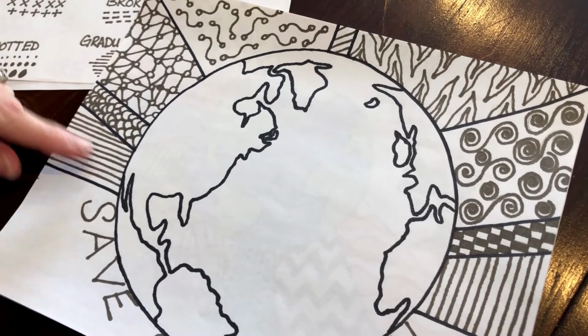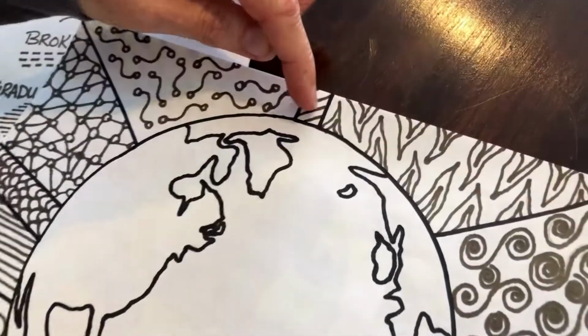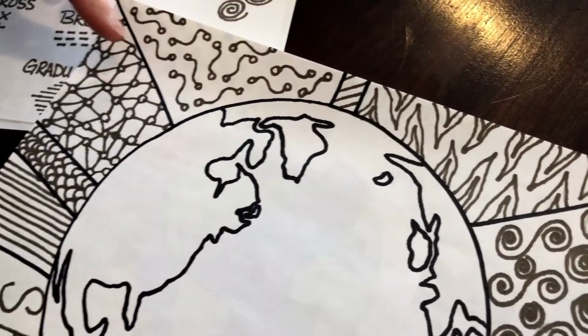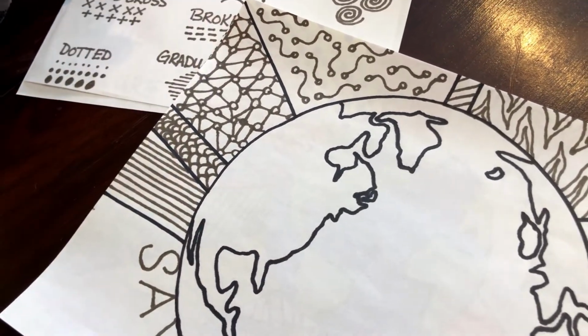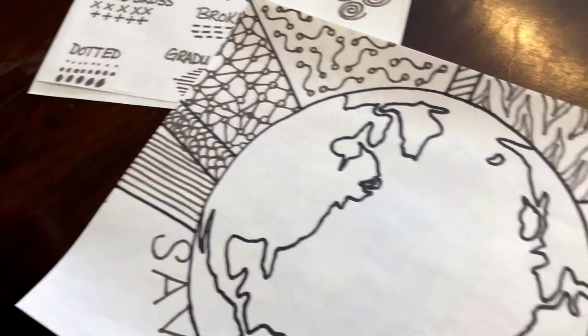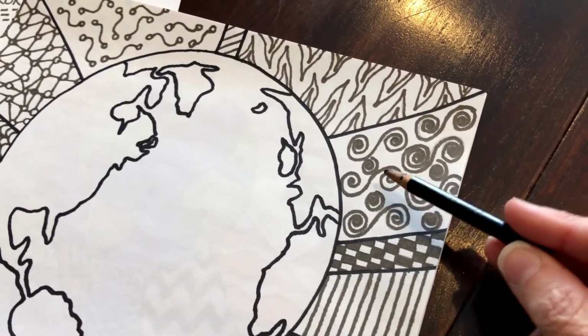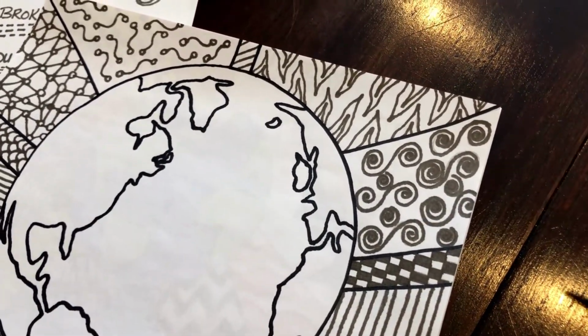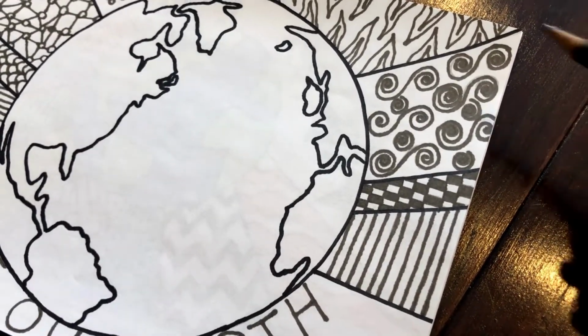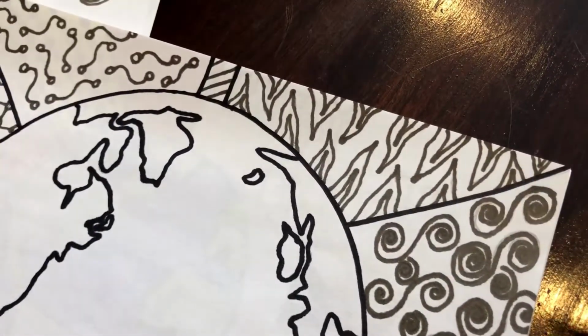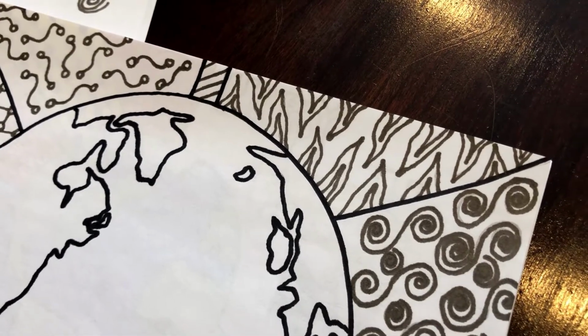My diagonal is up here, it's just a small section. And then I've got some squiggly lines with little circles. I connected these ones. I did my scallops. Some cool spirals that I did, I just connected them. I did like a checker pattern. And this one kind of reminds me of like flames of a fire.